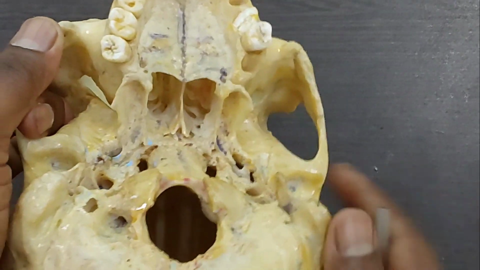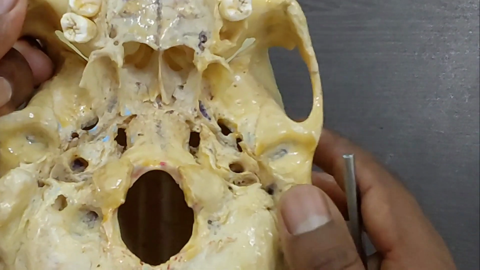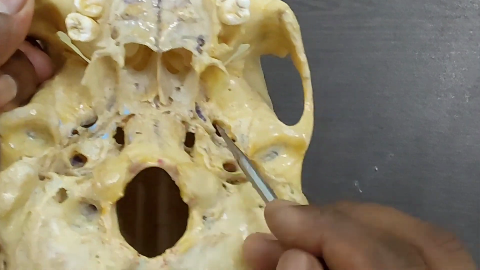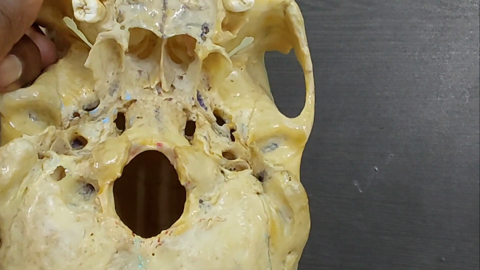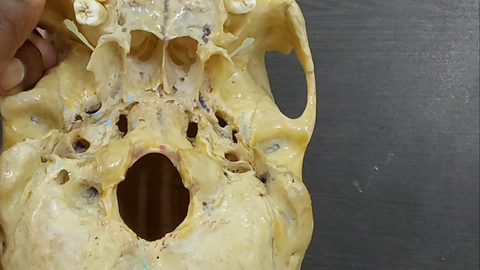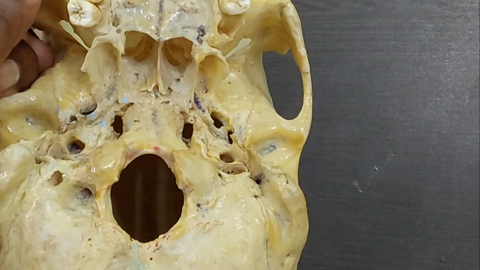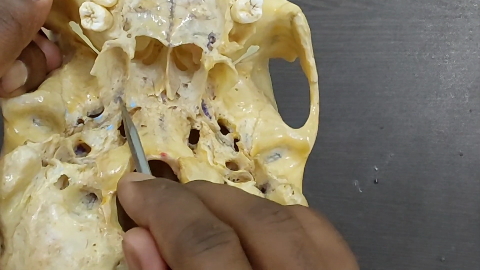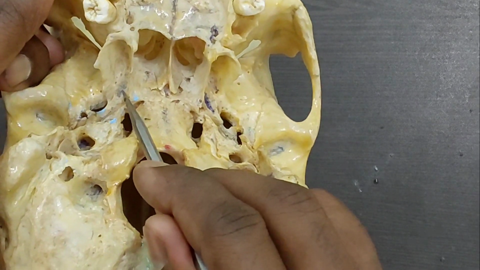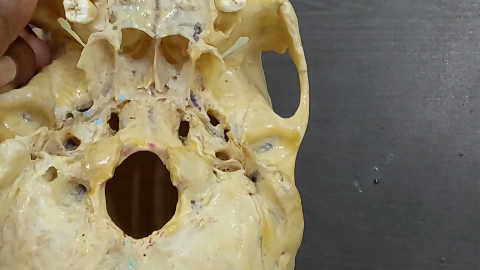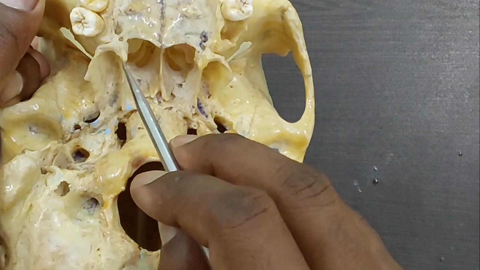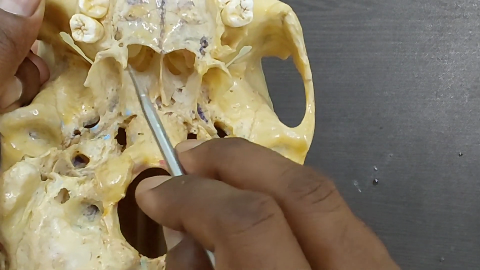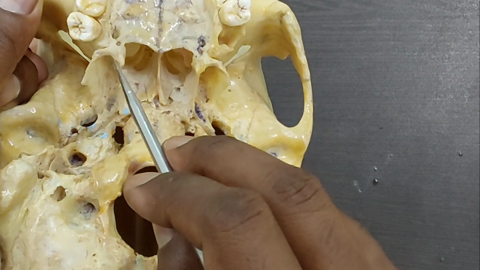Let us see a triangular area here. Very clearly you can see this triangular area on either side. This is known as the scaphoid fossa, which gives origin to tensor palatii muscle. The muscle takes origin from here, and the tendon of the tensor palatii muscle encircles the pterygoid hamulus.